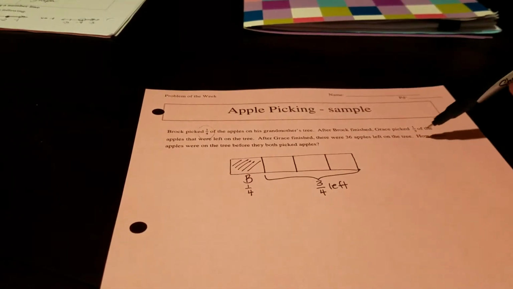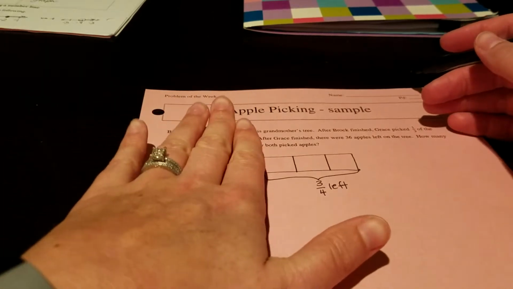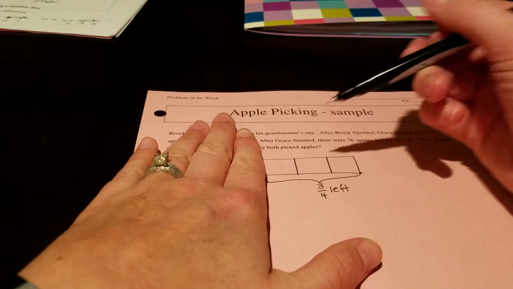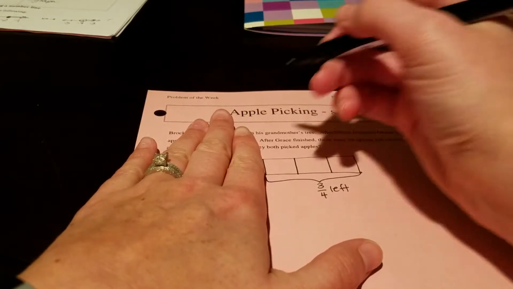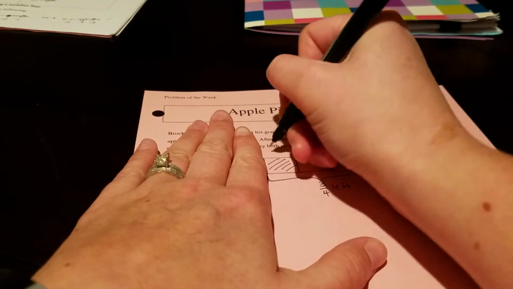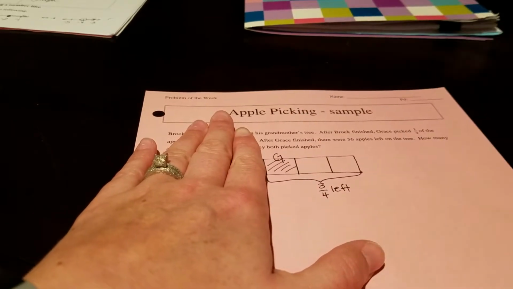Hopefully that makes sense to you because we start out with the whole tree filled with apples. After he finished, Grace picked a third of what was left on the tree. So right now, this is what is left on the tree, 3/4 of what was initially there. It's already divided into thirds for us. So Grace is actually going to pick a third of what was left. So this right here is Grace's third.